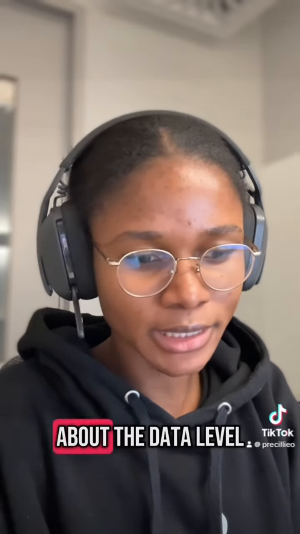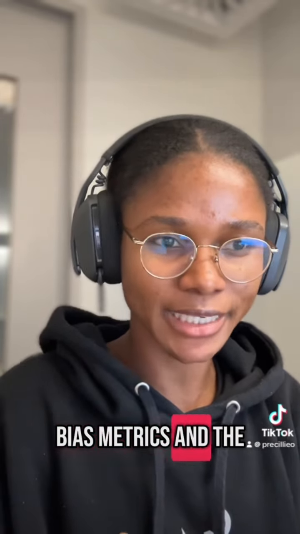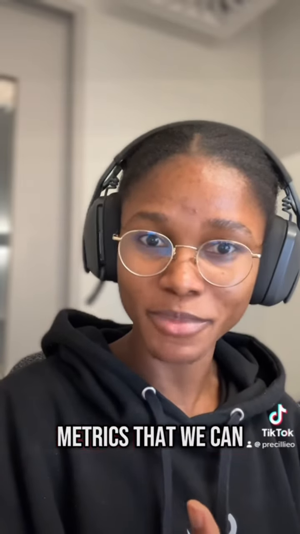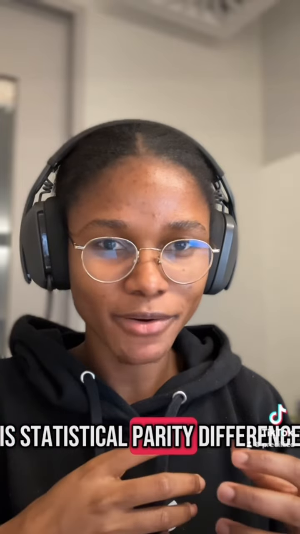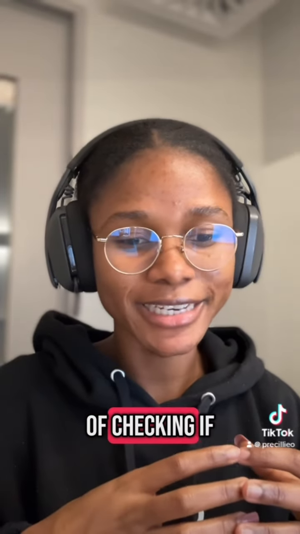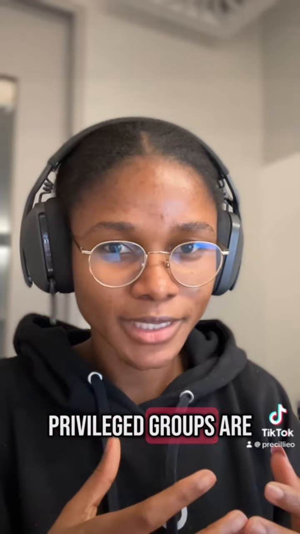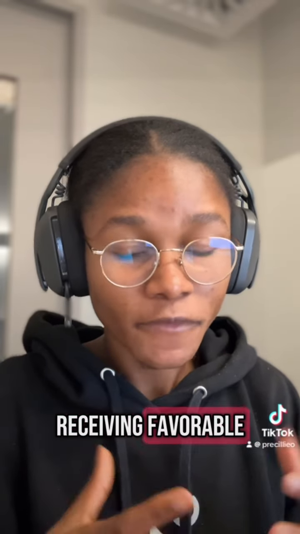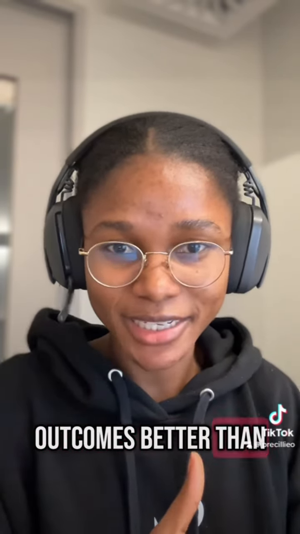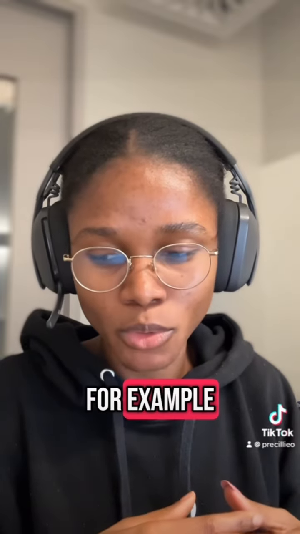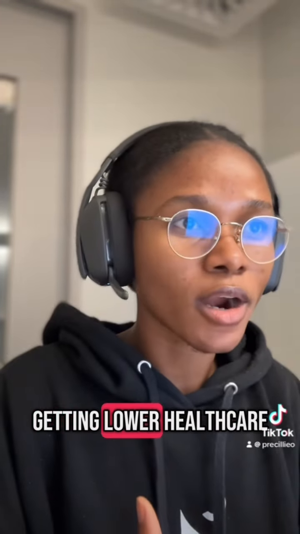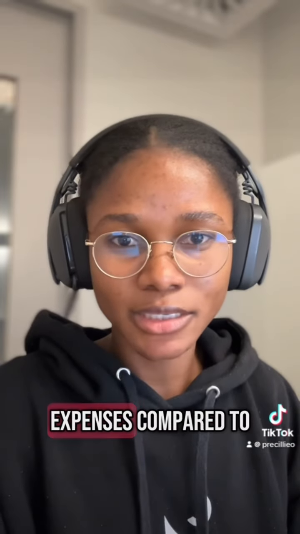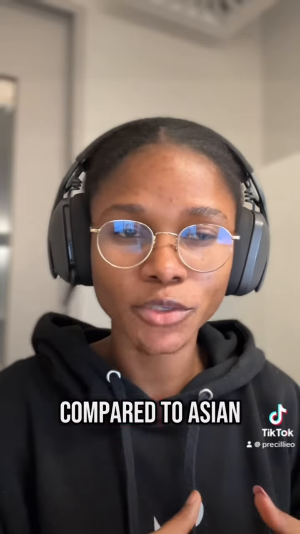So I learned about the data level bias metrics and the algorithm level bias metrics that we can evaluate in a dataset. First one is statistical parity difference, which is checking if privileged groups are receiving favorable outcomes better than the unprivileged groups. For example, are white people getting lower healthcare expenses compared to black people, compared to Asian?